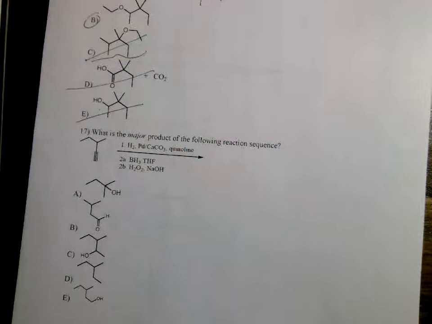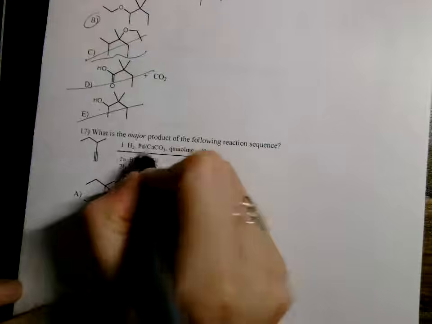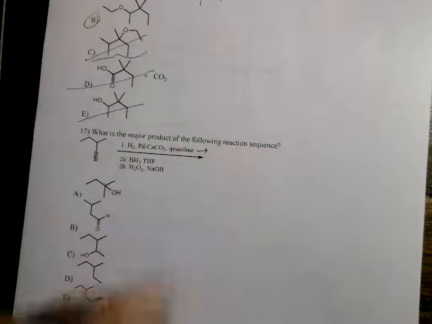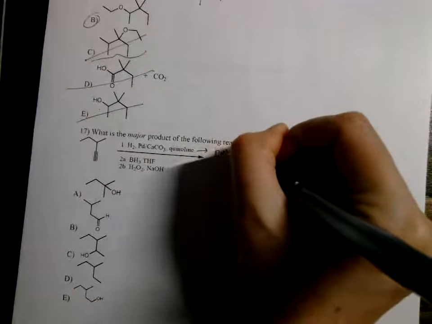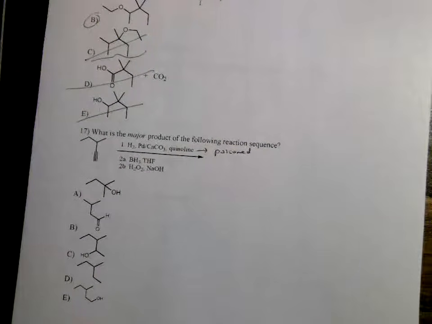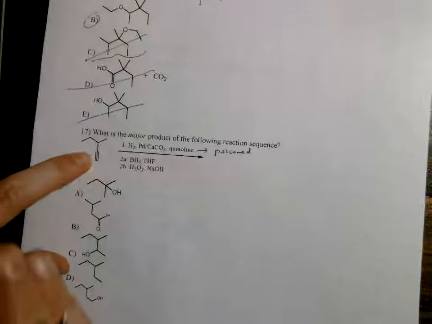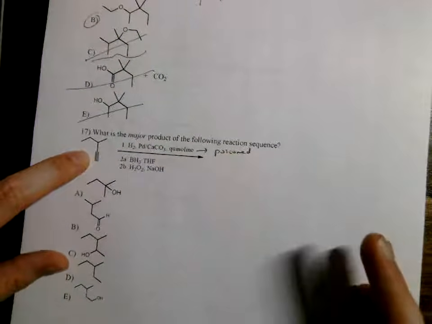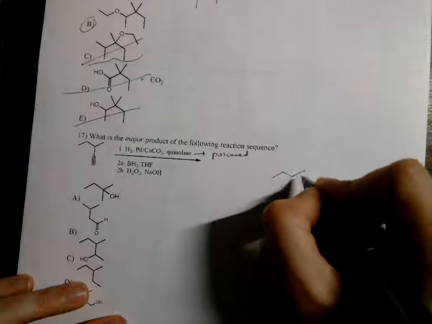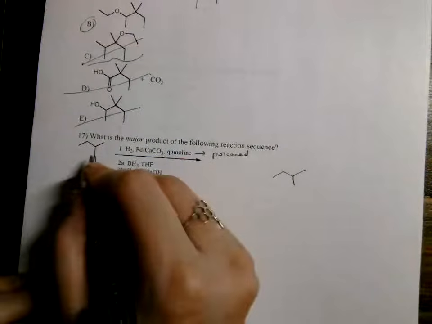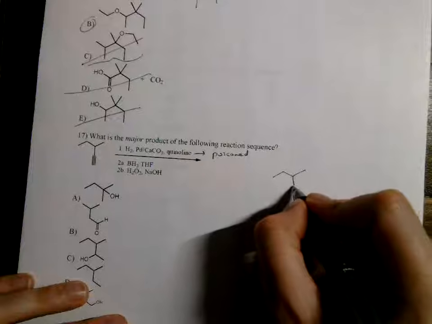Okay. So for question 17, this starts with hydrogenation. It starts with a poisoned hydrogenation, though. So we talked about Lindlar's catalyst. What that means is you're only going to go from a triple bond to a double bond. It can't hydrogenate all the way down to a single bond. We talked about that in the last chapter, so go check that out. So it'll go from a triple bond to a double bond.